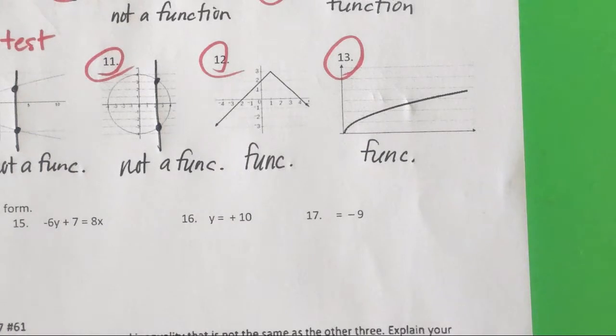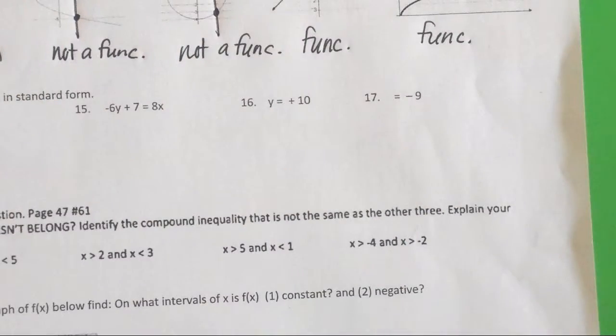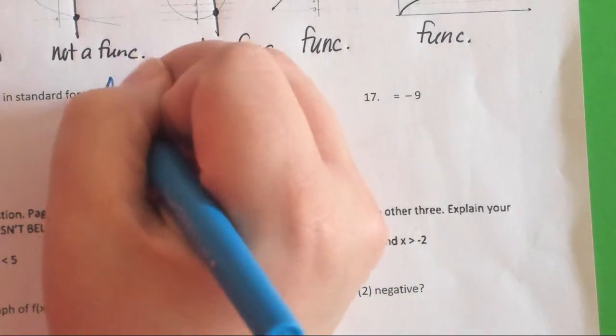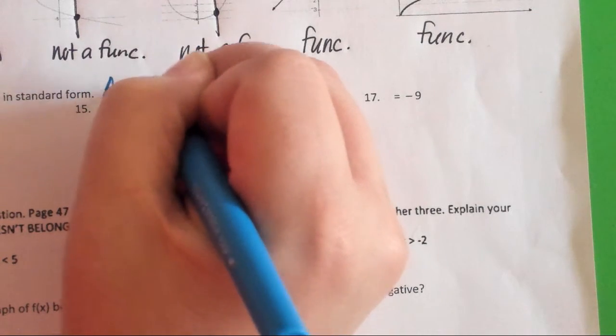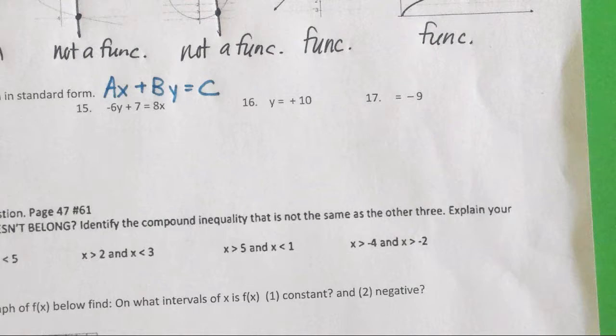However, if you're trying to get a head start on your life and you've forgotten standard form, I'm going to write it now. If you're wanting to get a head start on tomorrow's set, ax plus by equals c. You got to have the x piece and the y piece on one side, the number on the other.